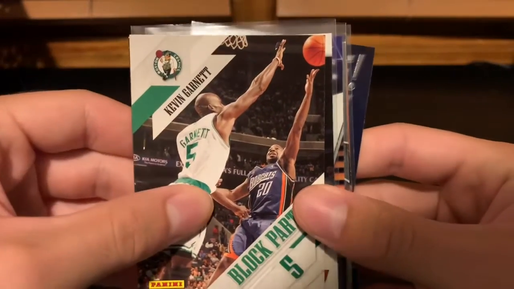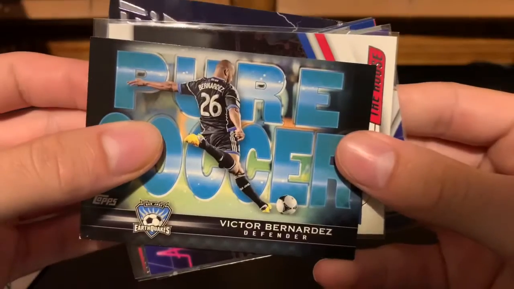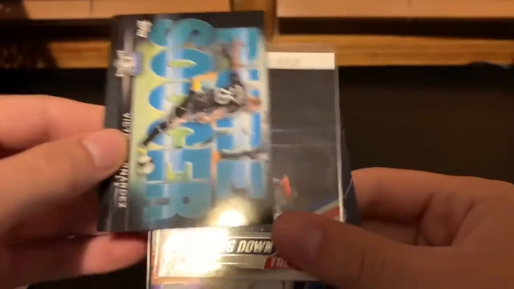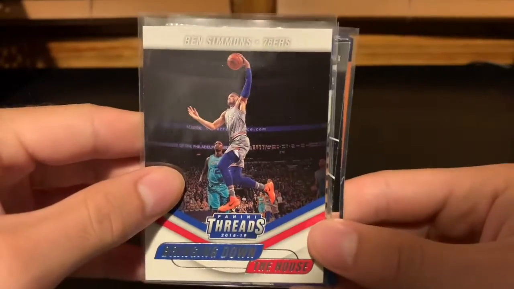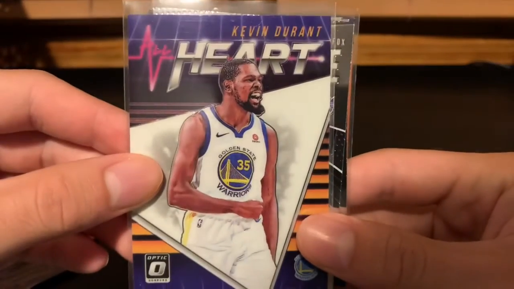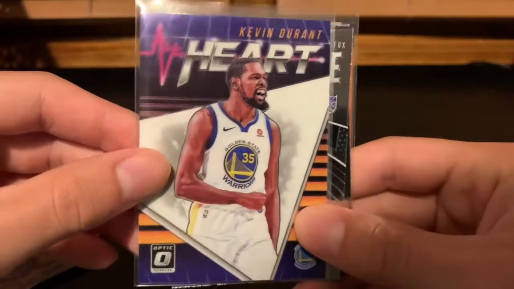Block party, good. It clearly shows that he's going to block that card. Pure soccer, what does pure soccer mean? Okay, so bad insert. Bring down the house. This looks like you could bring down the house with a dunk. I would call that a good insert. Heart, yeah, I'm not sure if I'd use KD for this, but it's good.